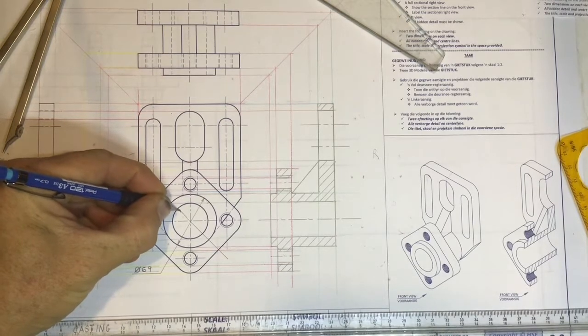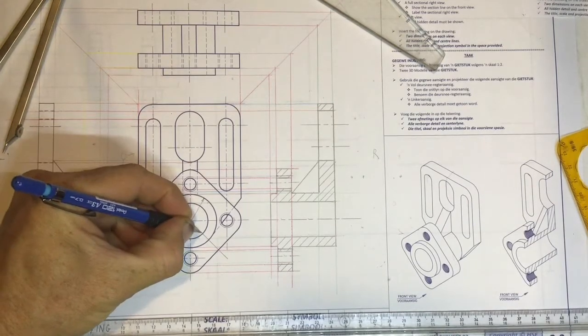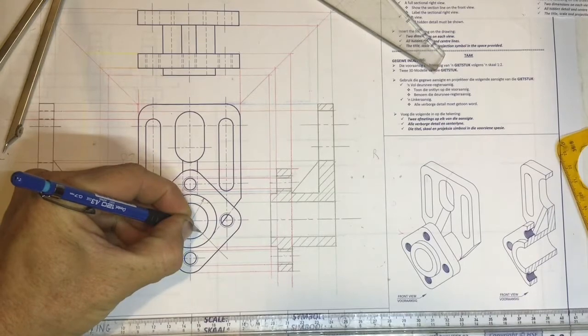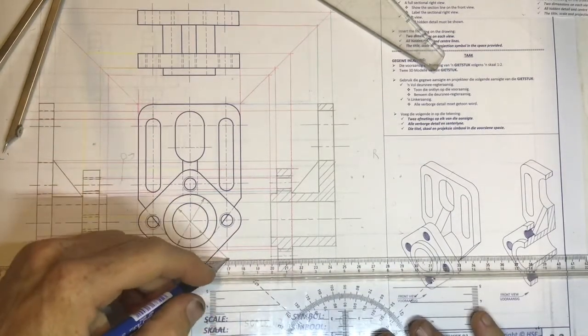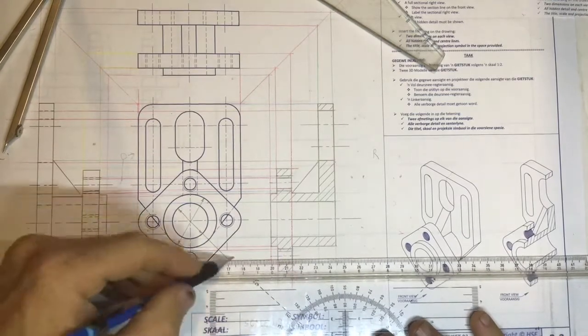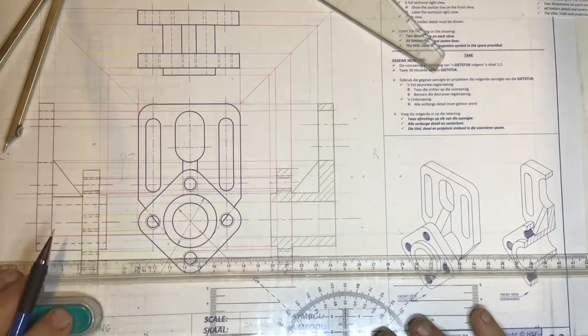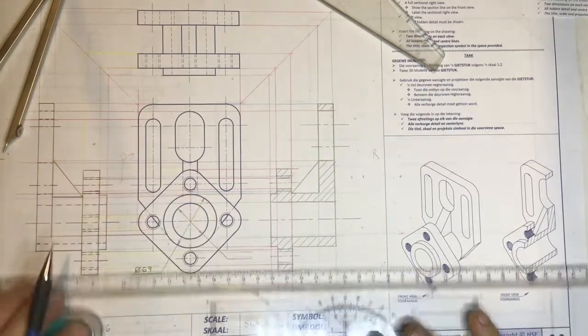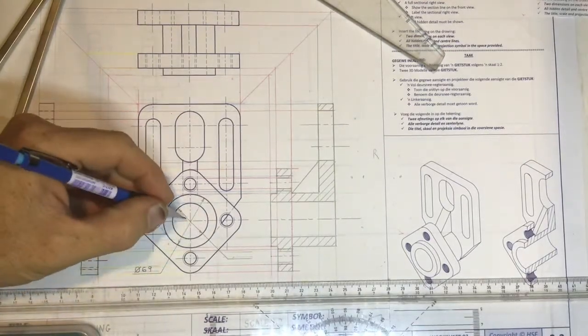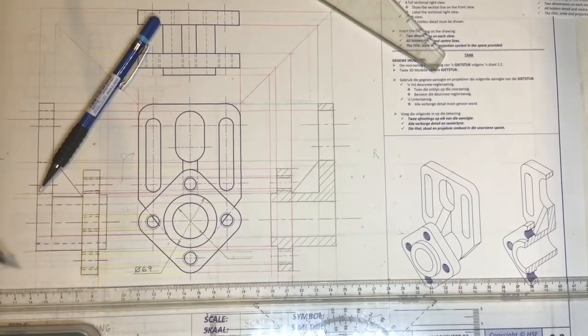There we go. Draw my arrowheads on there. Draw an arrowhead on there. And I can draw in a little line over there, a bit darker. Shift your ruler up a millimeter. Draw construction lines. And I can then write in what that diameter is.